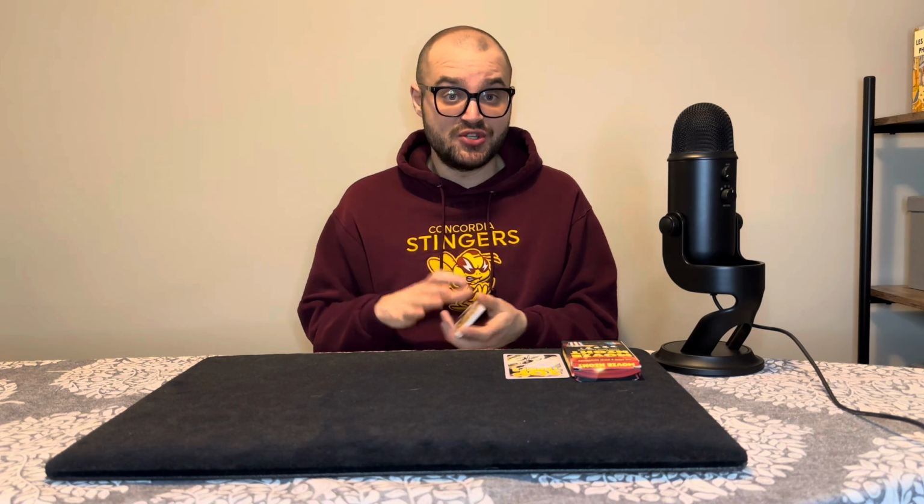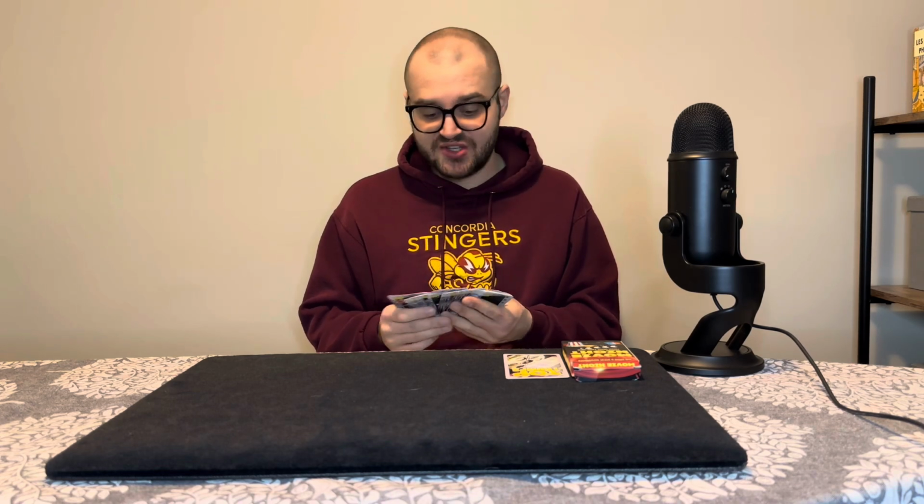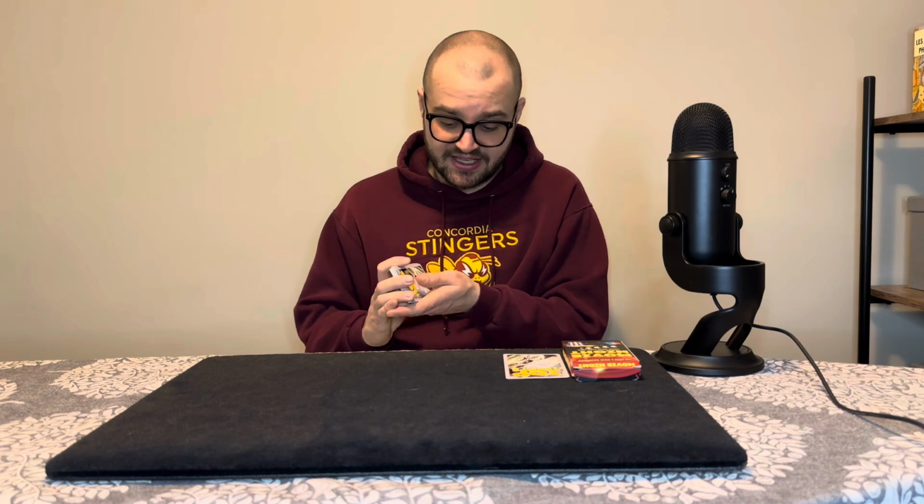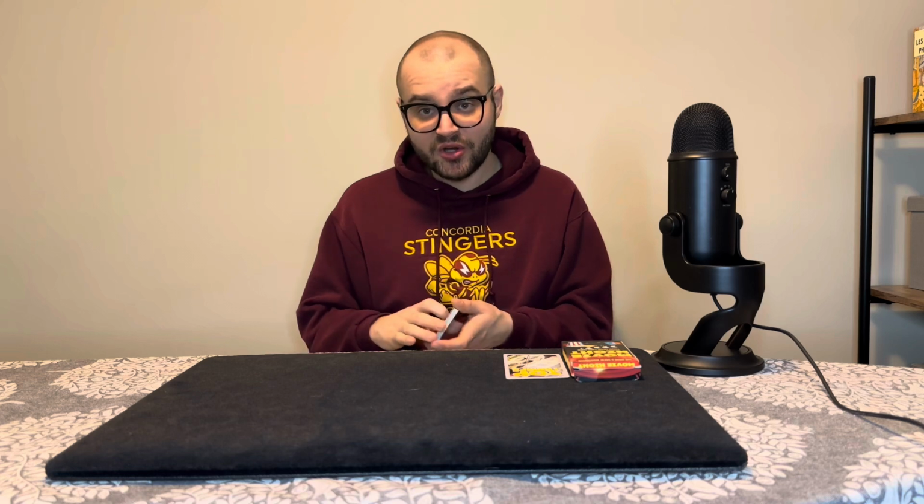So the main routine is very simple to do. There's no moves. As you saw, the spectator does everything. They can cut the cards. As long as they don't shuffle the cards like this, you're good to go.